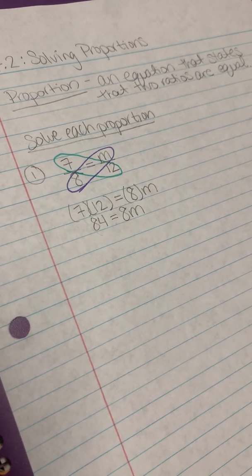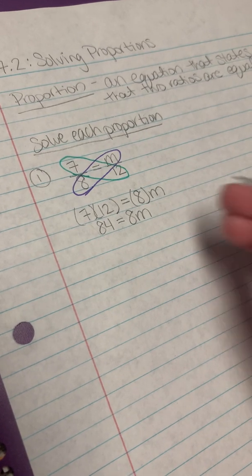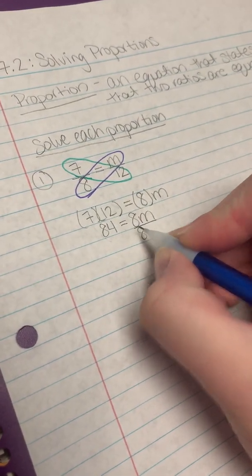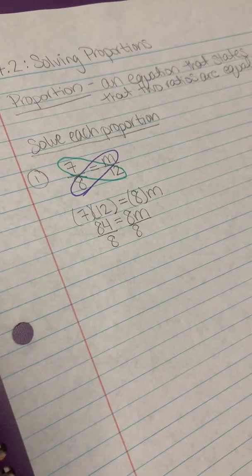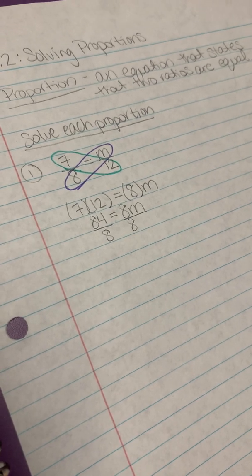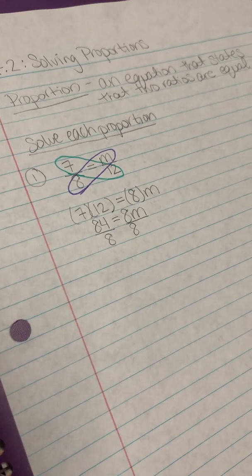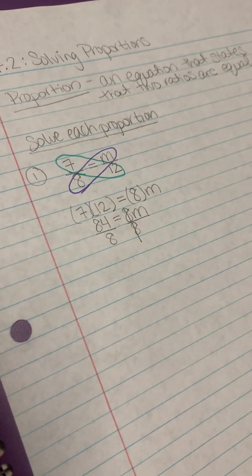Now we're still trying to solve for m, so we're going to divide by 8 on both sides. The question is, is 84 divisible by 8? If it's not, then we would leave it as a simplified fraction when we go to divide.